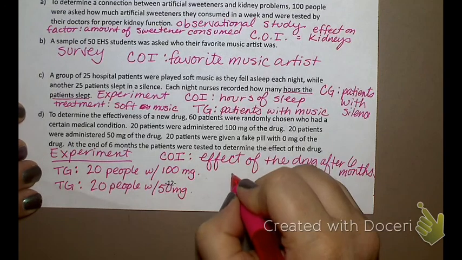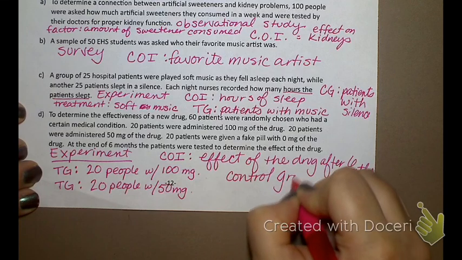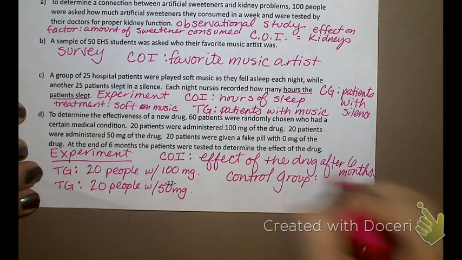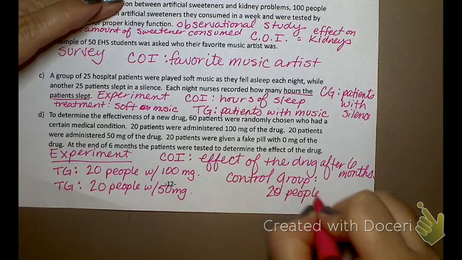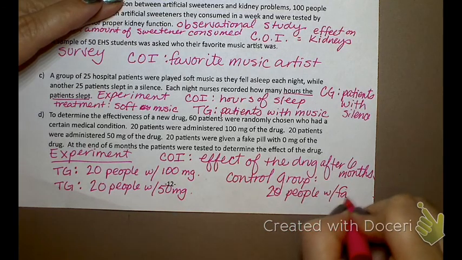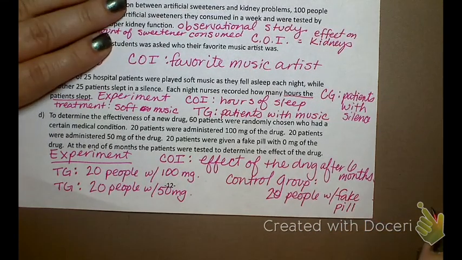What is the control group? Control group is 20 people with fake pill. Do you remember what a fake pill is called? Placebo. A placebo.